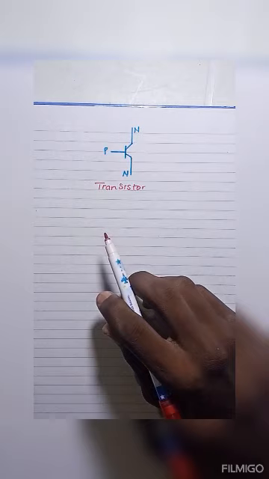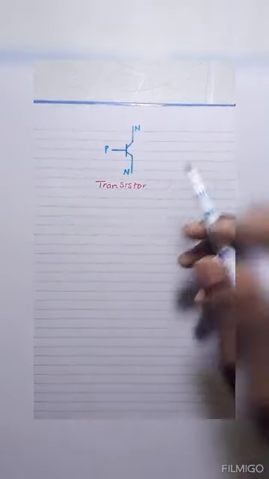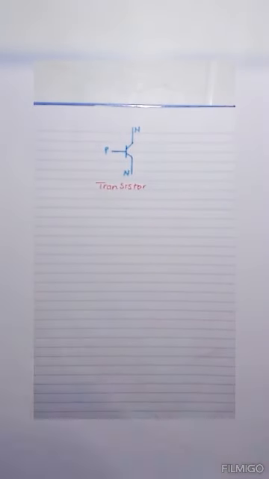So today we are going to talk about transistors, and we are going to talk about the NPN transistor: how it operates, why it is called an NPN transistor, and the type of material used to construct that transistor.